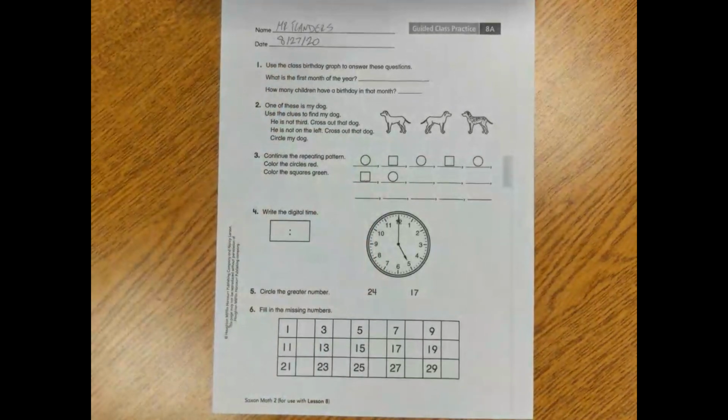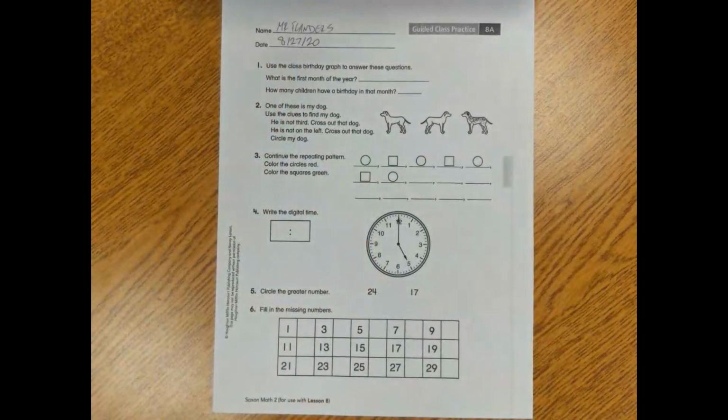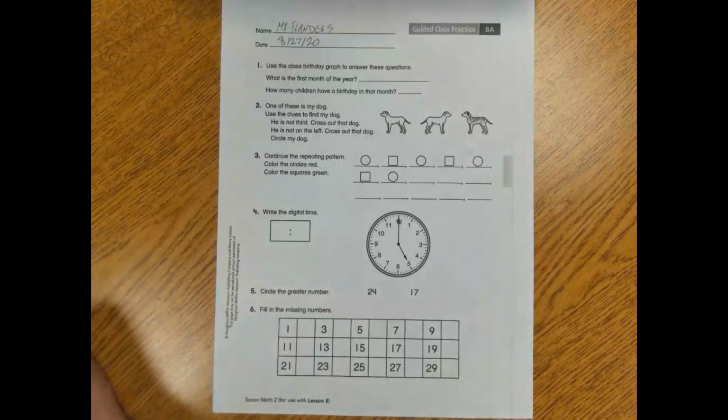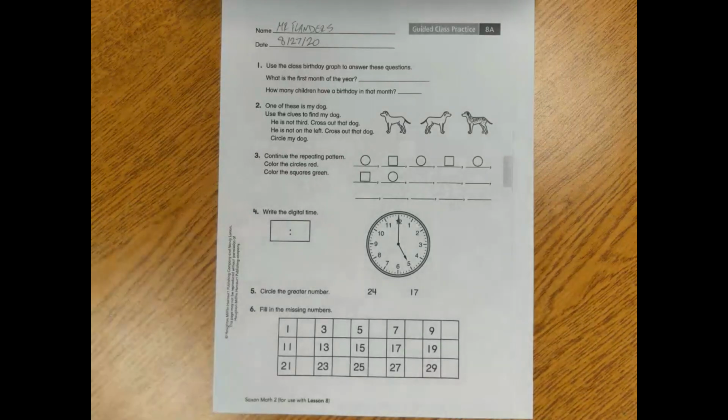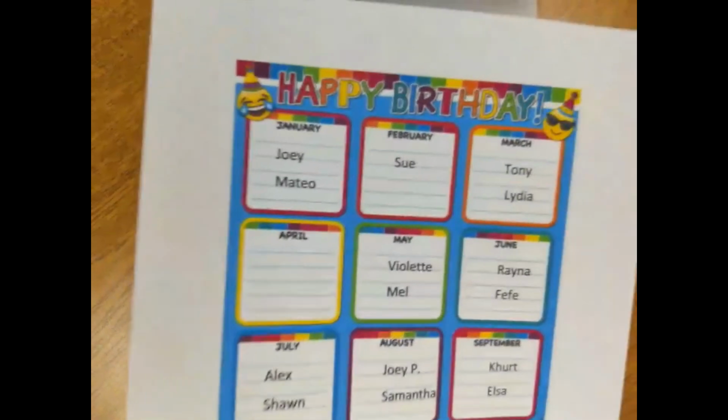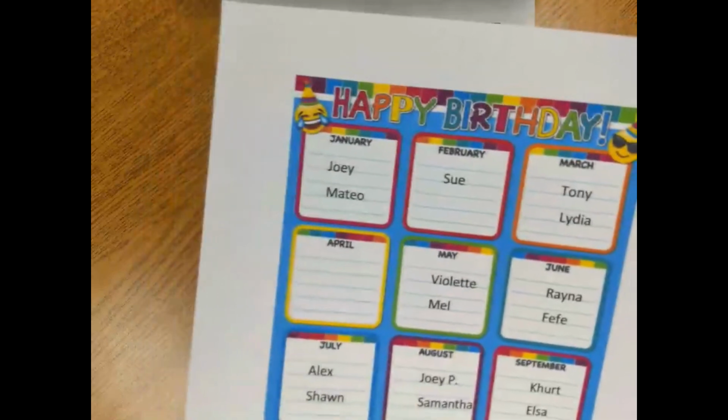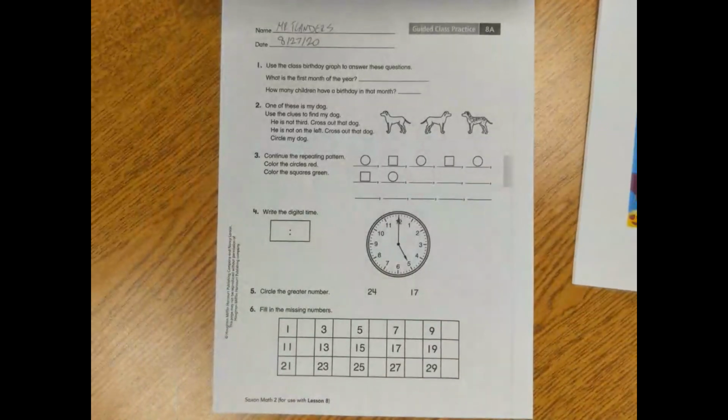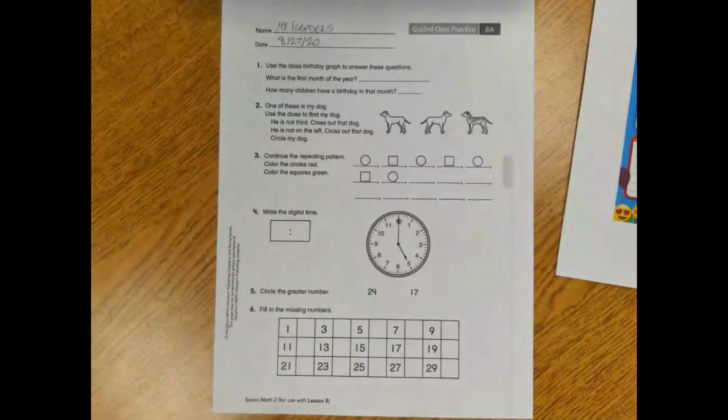You'll be writing the date using digits. That means numbers. All right, go ahead and take a couple of extra seconds and finish up. And then we're going to look at number 1. And as my friends are finishing up, and we're getting ready to look at number 1, if you could please make sure you also have the birthday graph available. We're going to need it for this first question, okay?